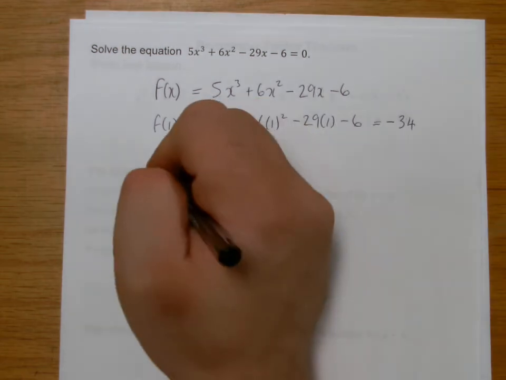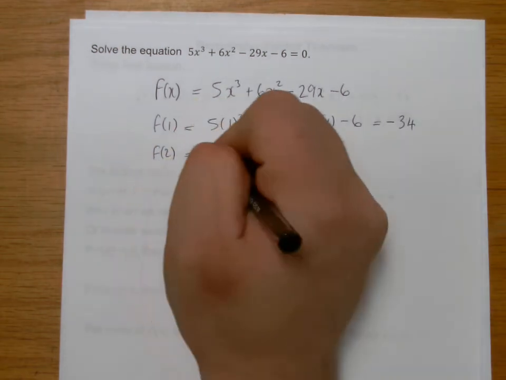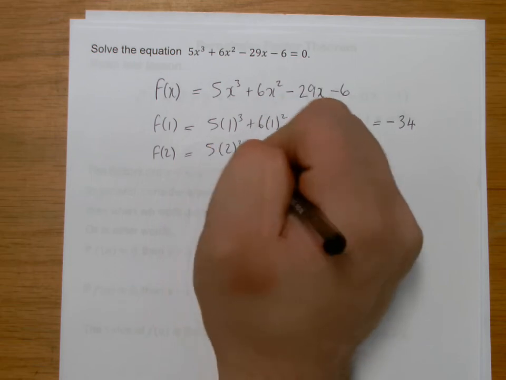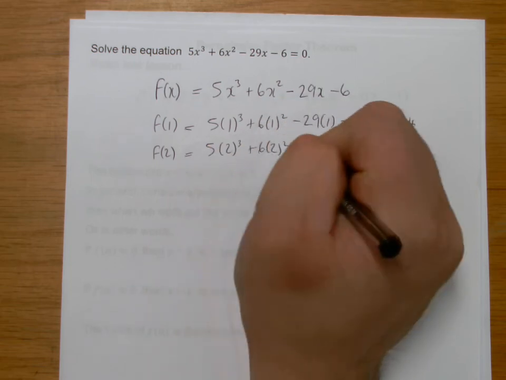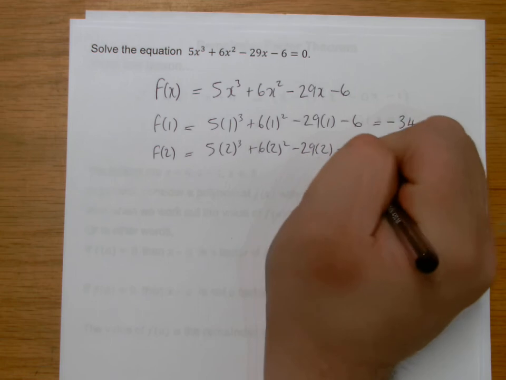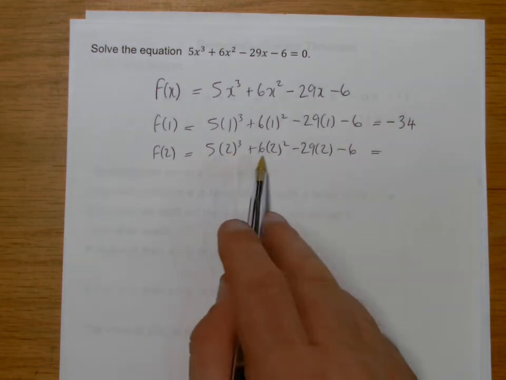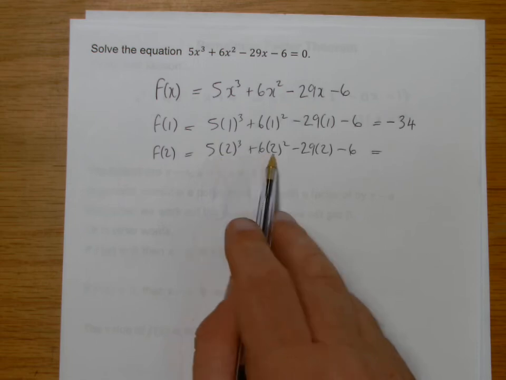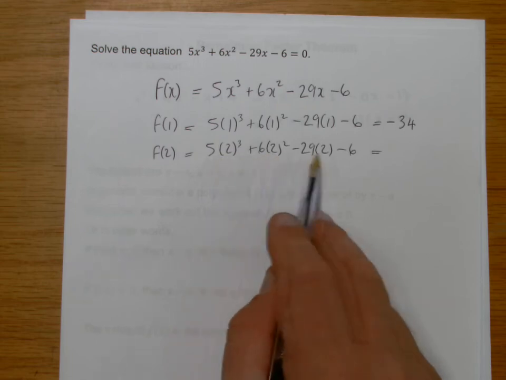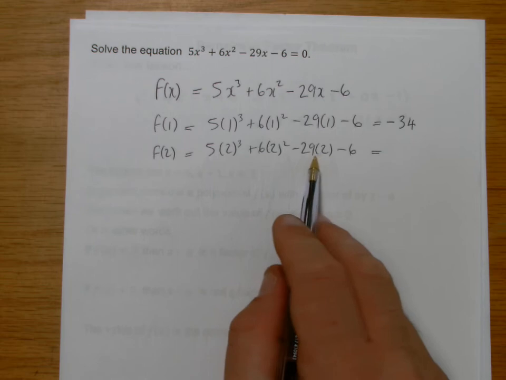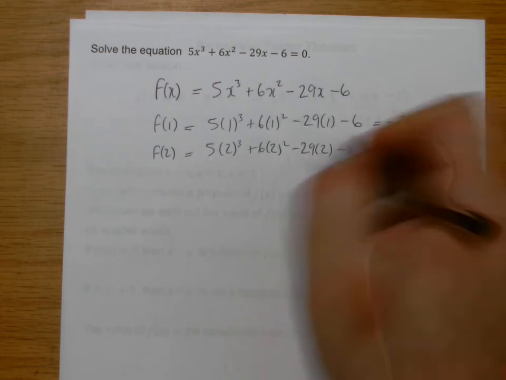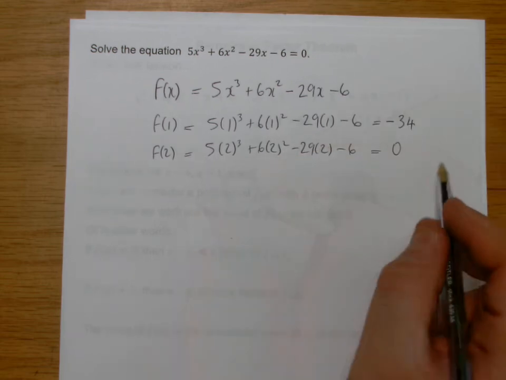So let's try 2. Let's put 2 in. So 5 times 2 cubed plus 6 times 2 squared minus 29 times 2 minus 6. If I work that out, this is going to be 40, that's going to be 24, so that takes me to 64. Take away 58, that takes me to 6. Take away 6 is 0. Of course, use your calculator on it, but we get 0 there.